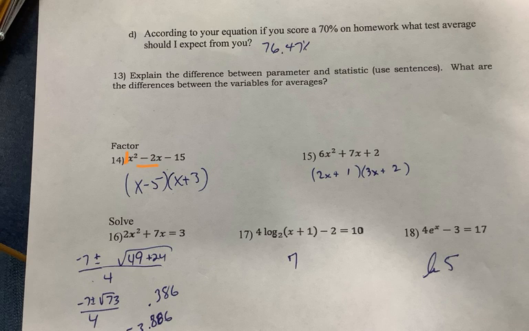Now number 15 is a harder one. So remember, I'm going to do this up top here. So 6x squared plus 7x plus 2. The answer is down there. I need these things to FOIL out to be the original equation. And so the shortcut trick here is multiply A and C, 12. So we're going to group this. 6x squared, need 2 numbers that multiply to be 12 and add to be 7. So 4 times 3. So 4x plus 3x plus 2.